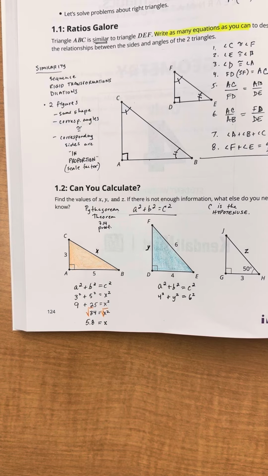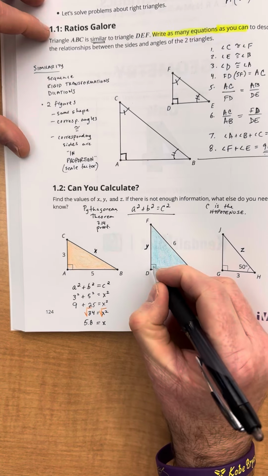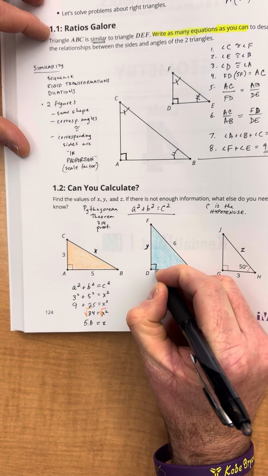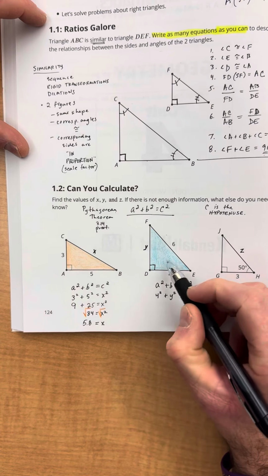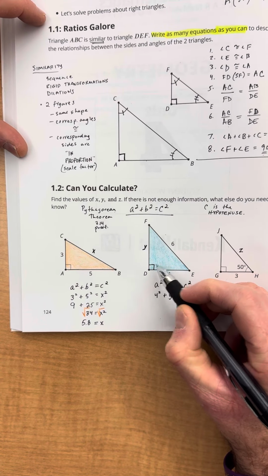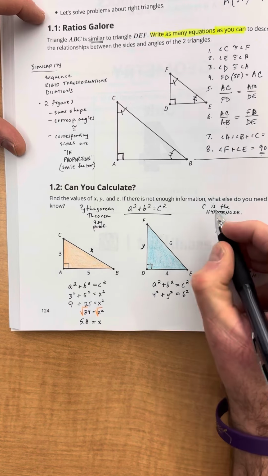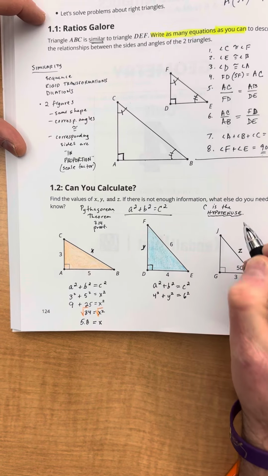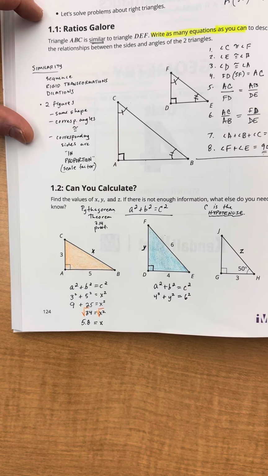Now this brings me to like, how do you easily identify the longest side? The easiest way is to observe where the right angle is, the 90-degree angle, and then the hypotenuse, or C, remember C is the hypotenuse. Are you ever going to see the word hypotenuse outside of geometry?